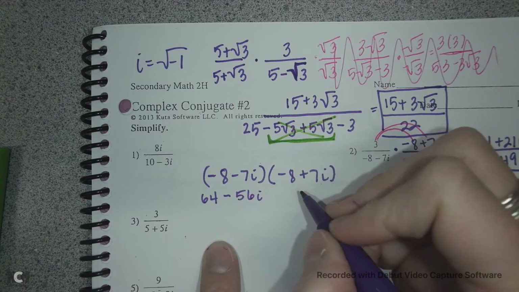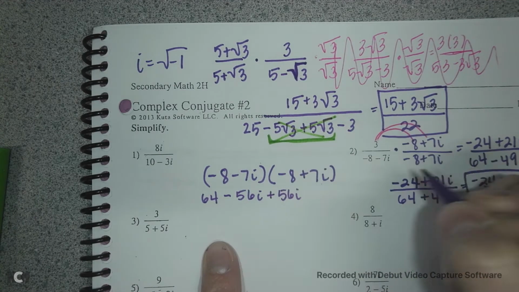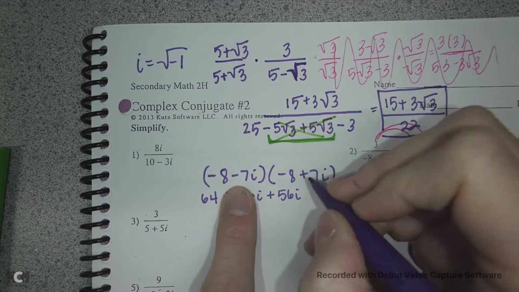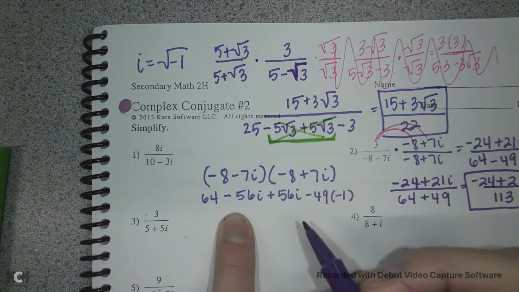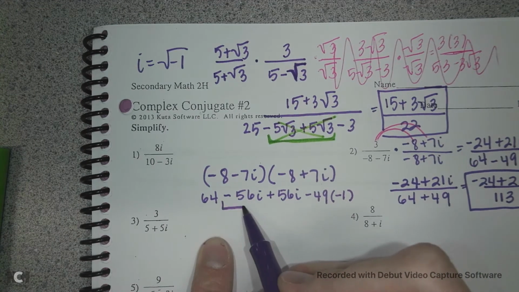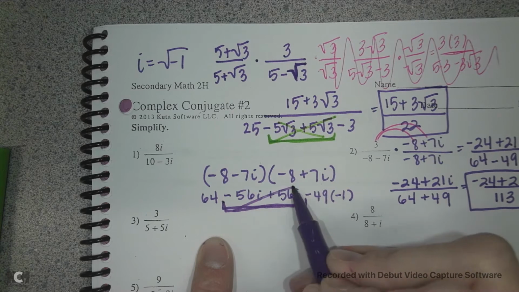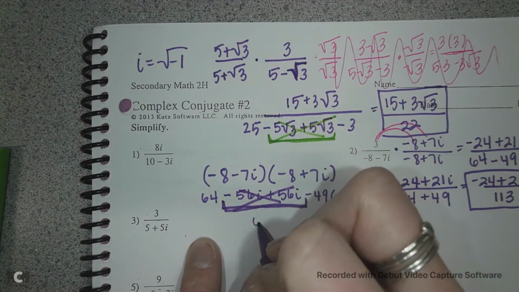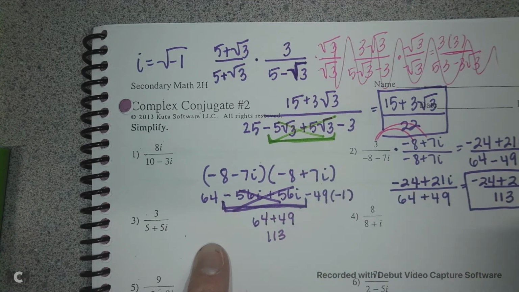Negative 7i times negative 8 is positive 56i. And negative 7 times 7 is negative 49, and i times i is negative 1. So in the middle here, I have negative 56i plus 56i, which makes 0. So really, I just have 64 plus 49, which is 113.